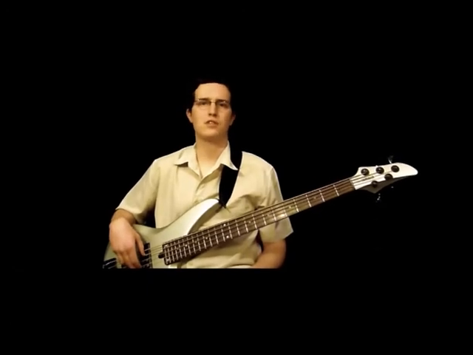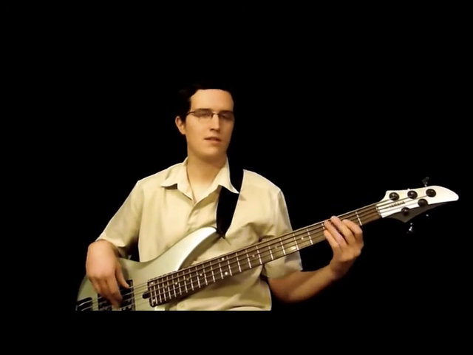Dorian is perhaps the most common major mode in jazz music. Its most obvious use is in the major 2-5-1 progression, which would be, in the key of C, D minor 7, G7, C major 7. We would use D Dorian over the D minor 7 chord.